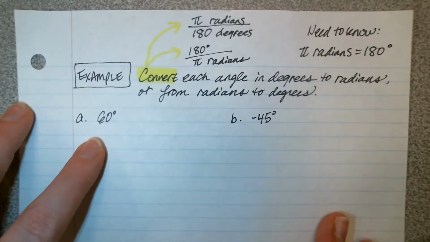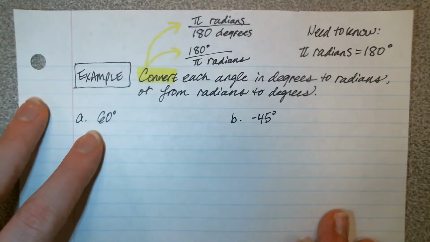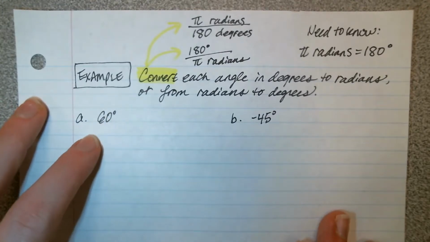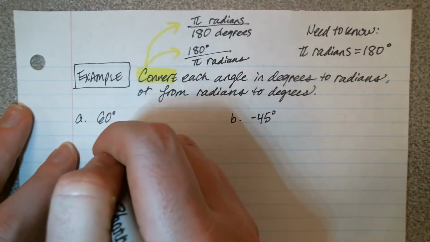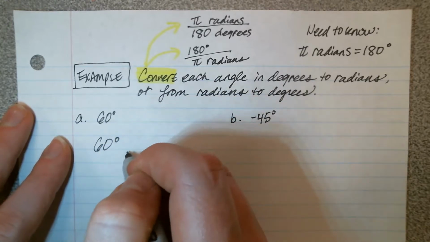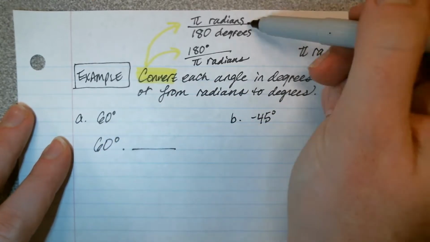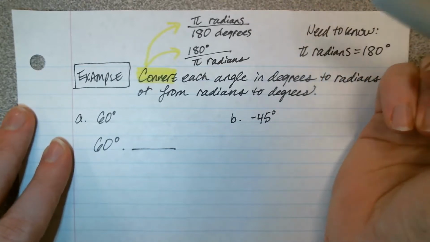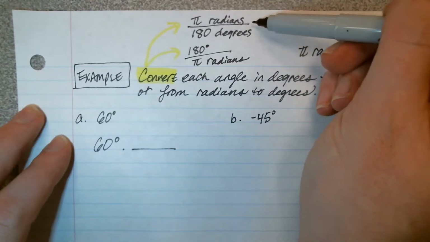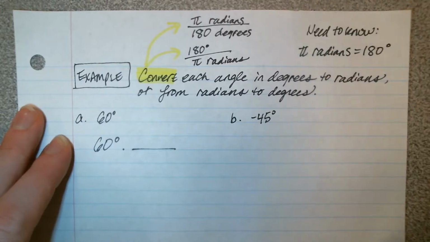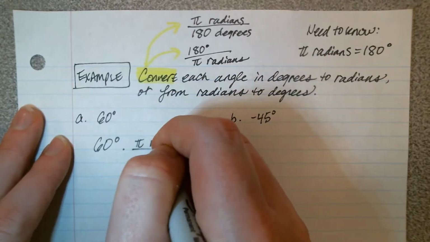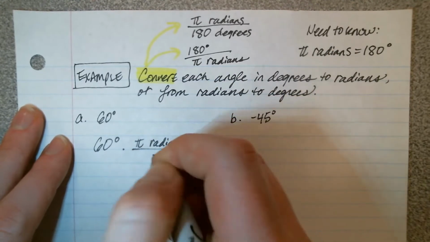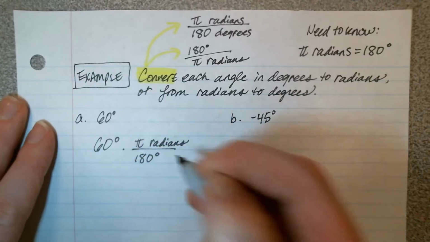So if you're working with an angle that measures 60 degrees, but you really need that to be measured in radians, then what you're going to do is multiply this by one of these ratios so that the degrees will cancel and you're left with radians. So I'm going to choose this ratio, pi radians over 180 degrees.